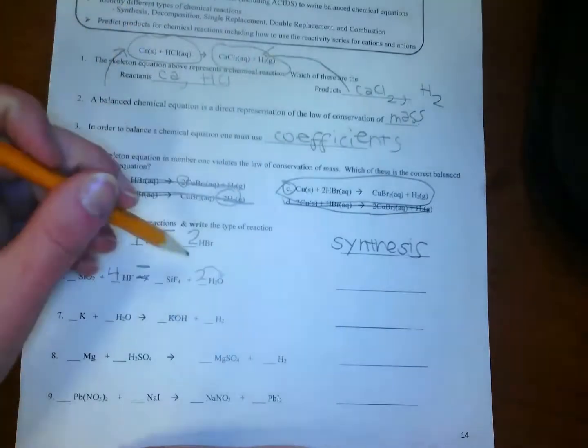But I also changed my oxygens. Now I have 2 oxygens. That's okay because on this side I already had 2. And I have 1 silicon on each side. So now it's balanced, and I want to look at the type of reaction that occurred. Okay, so I have two different compounds on each side, and what happened was that they just switched partners. So this is a double replacement reaction. I think sometimes it's easier if you kind of highlight it a little bit to see what's going on.